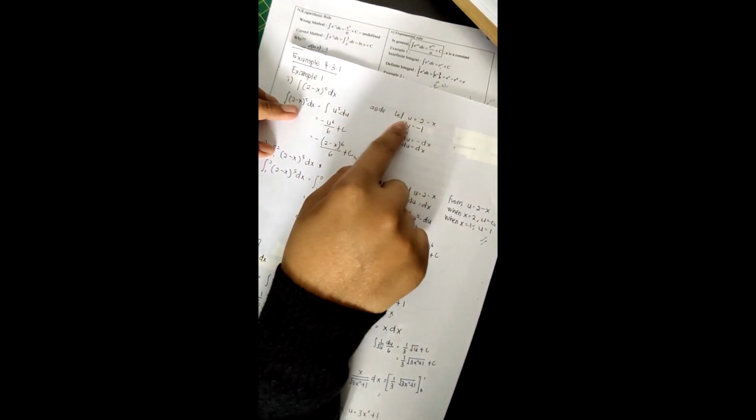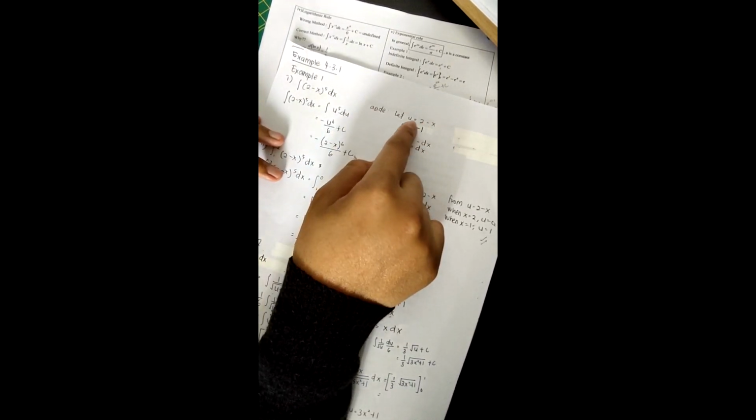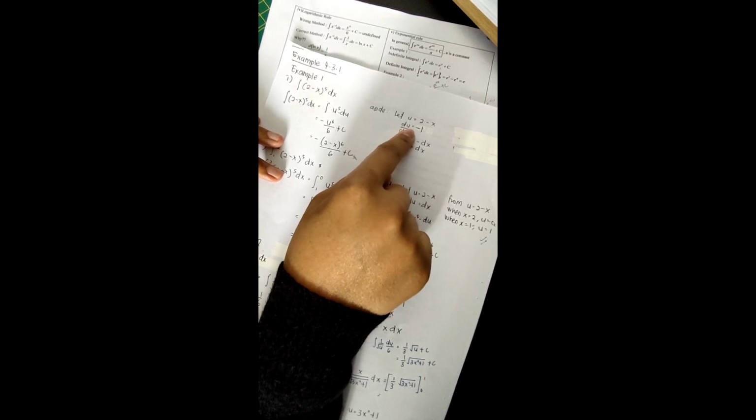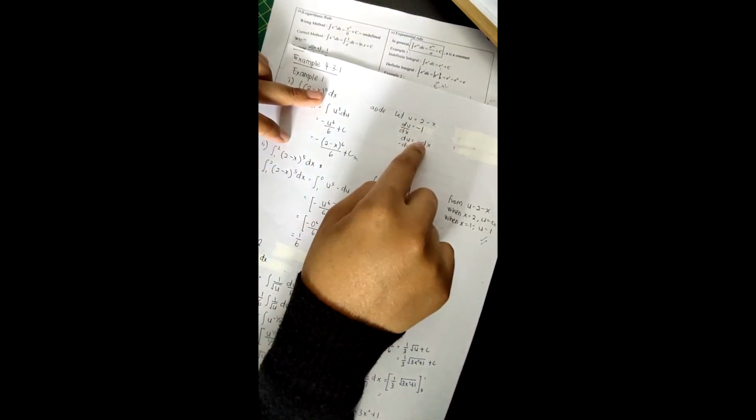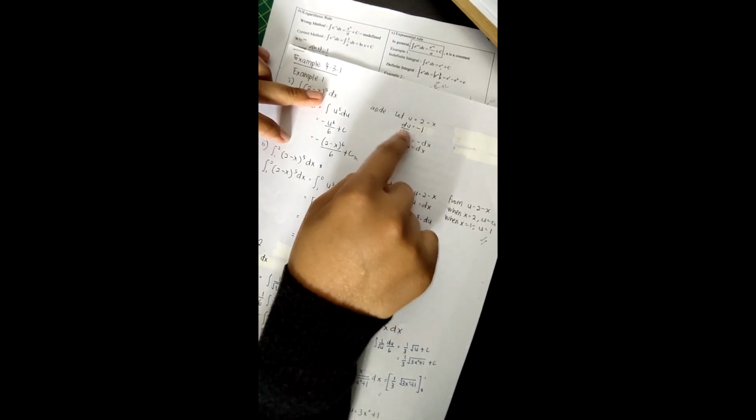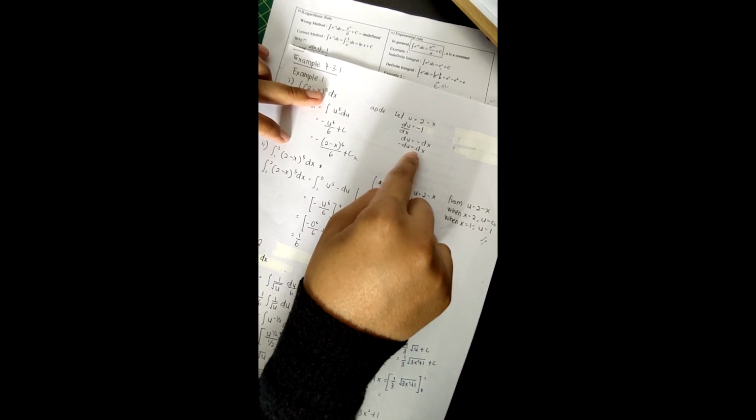So evaluate example 1. Okay, so example 1, integrate 2 minus x power of 5 dx. So apa yang saya buat, saya let u dengan 2 minus x, supaya senanglah nanti nak integrate. So bila let u 2 minus x, so du, differentiate u respect to x, awak akan dapat negative 1. So macam mana nak gantikan, sebab awak ada dx? So du awak equal to negative dx lah. Saya just bawa naik atas, so negative du is equal to dx.